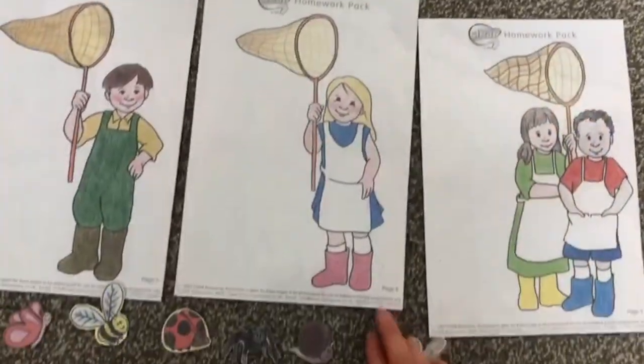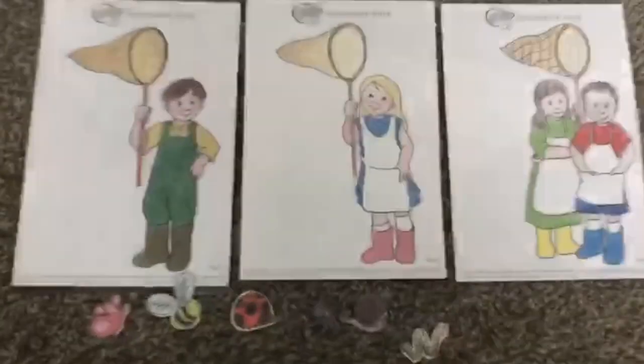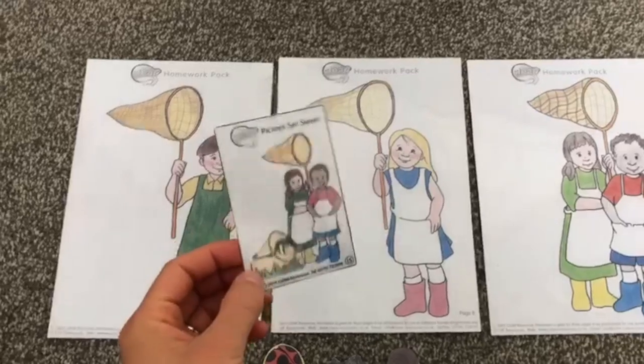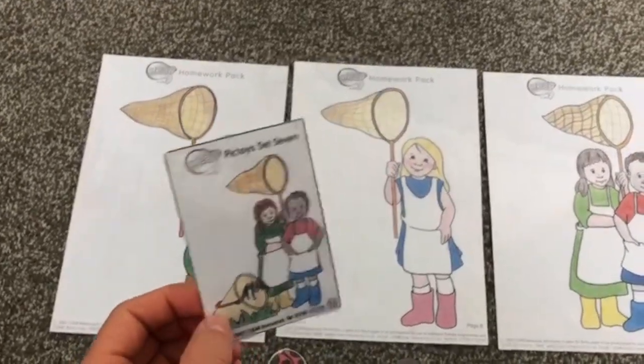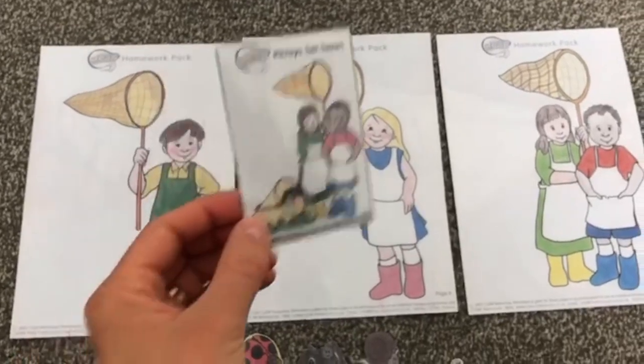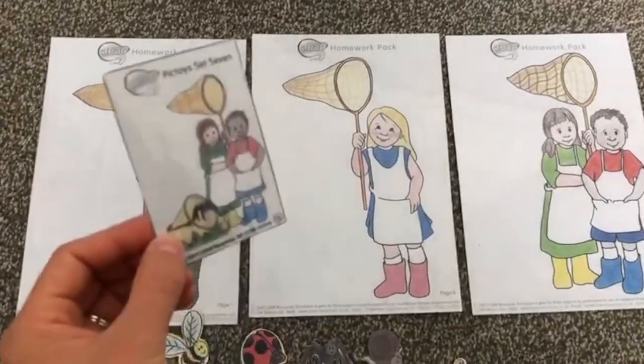Great. Now again, we have these little cards. And the little cards are great because they give us the instruction to give them, and then they can double check their work by comparing the picture to what they've done.